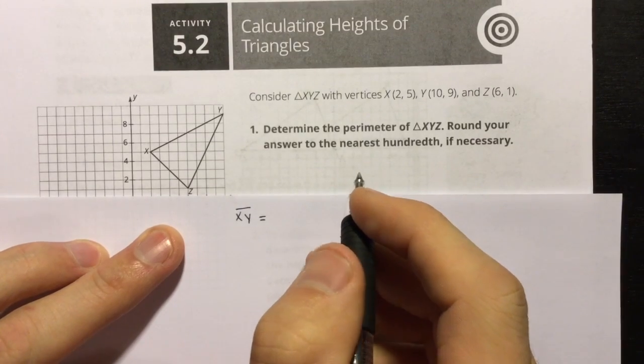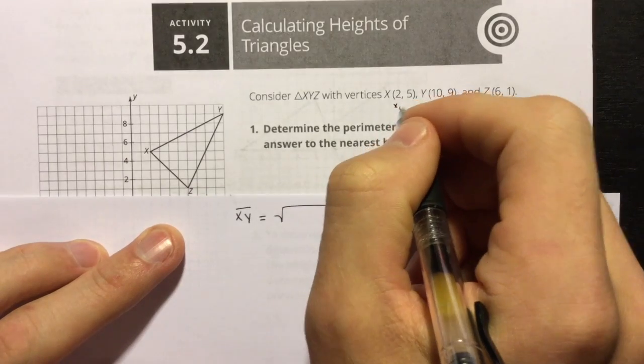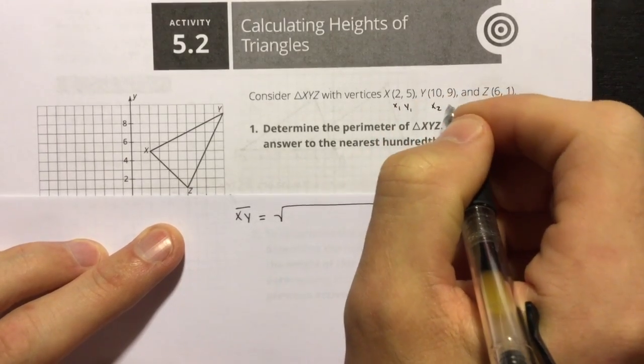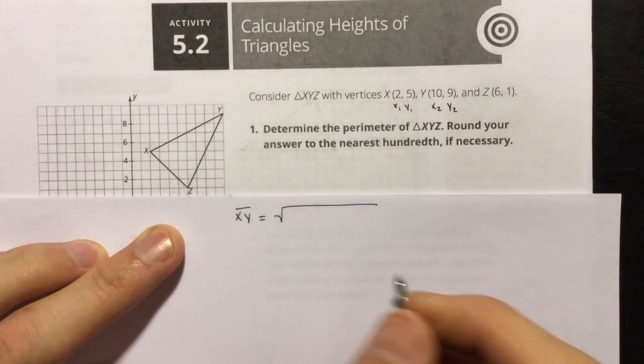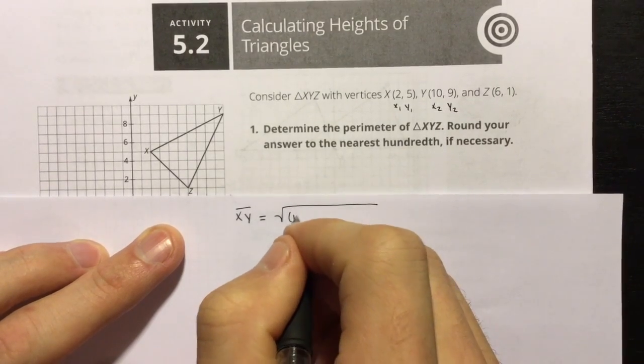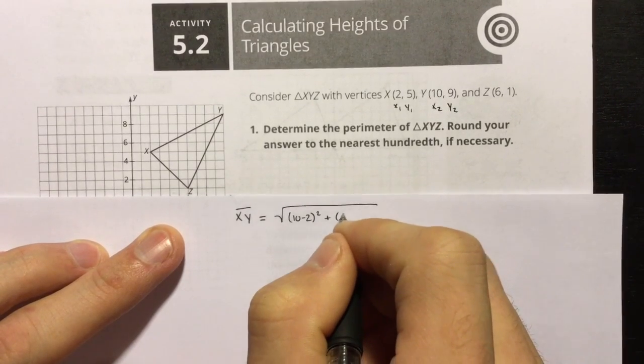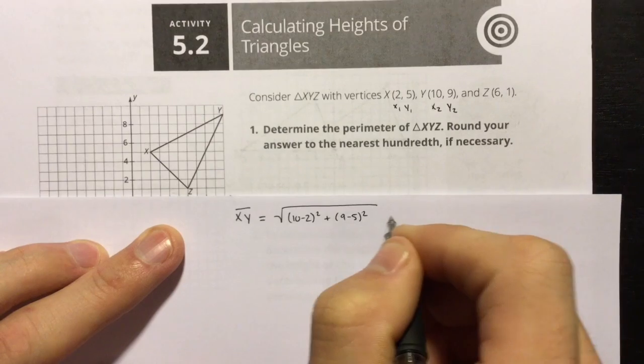Setting this up, I'm going to go X1, Y1, X2, Y2. In the first parentheses, we have X2 minus X1, so 10 minus 2 squared, plus Y2 minus Y1, which is 9 minus 5 squared.